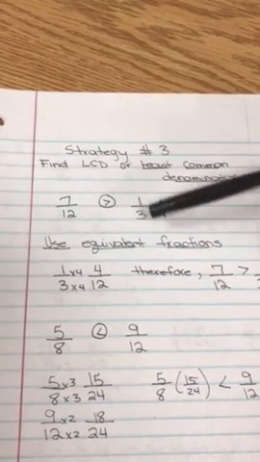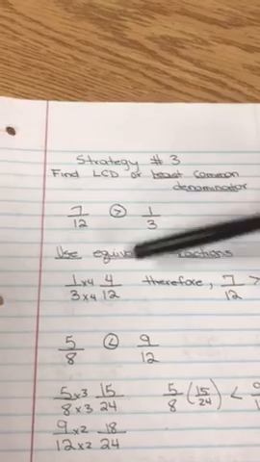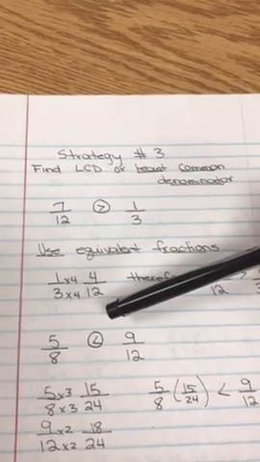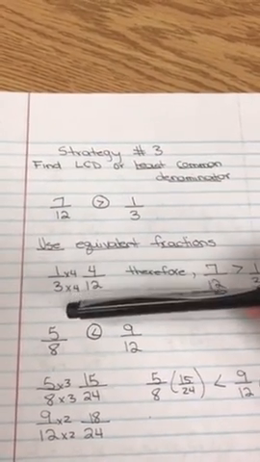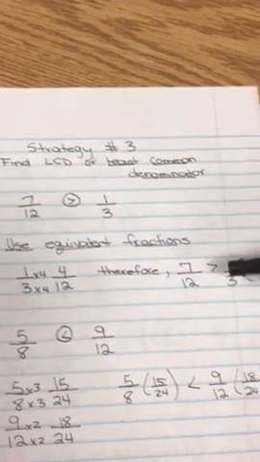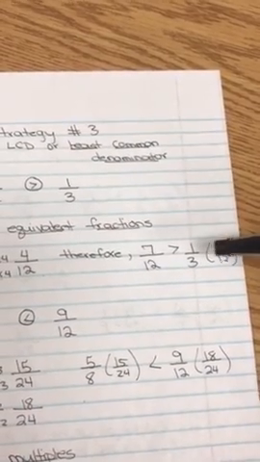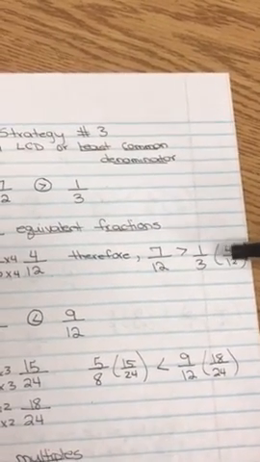I know that I can make 1/3 something out of twelfths. So I look and I am going to use that equivalent fraction. 1/3, if I times it by 4, gives me 4 twelfths. Therefore, 7 twelfths is greater than 1/3. Another way of saying a third is really 4 twelfths.